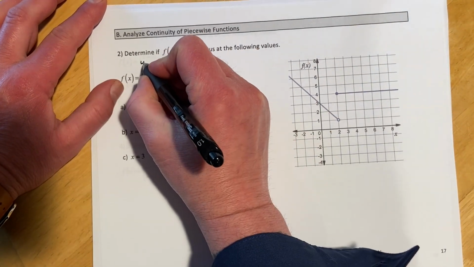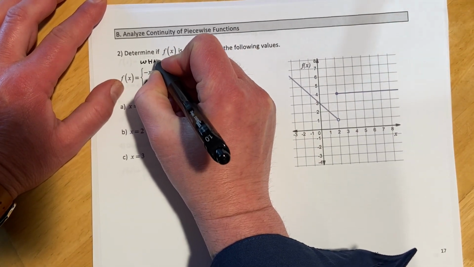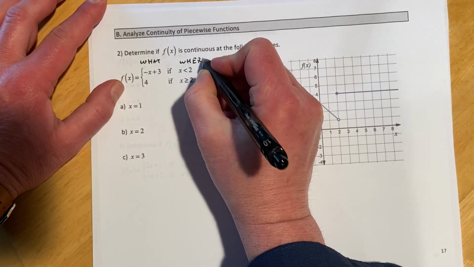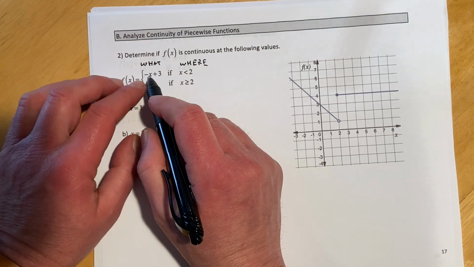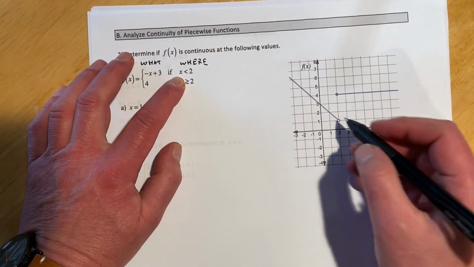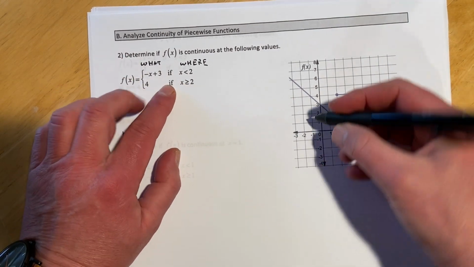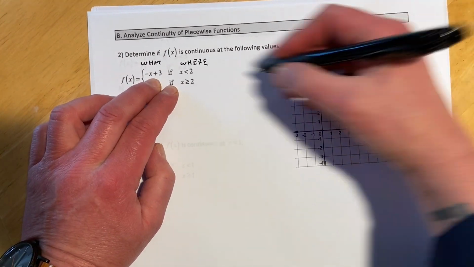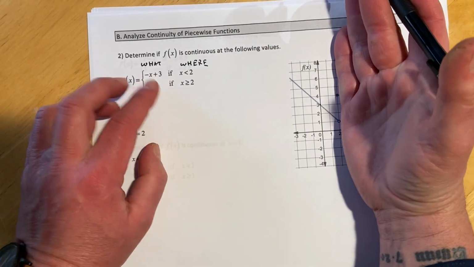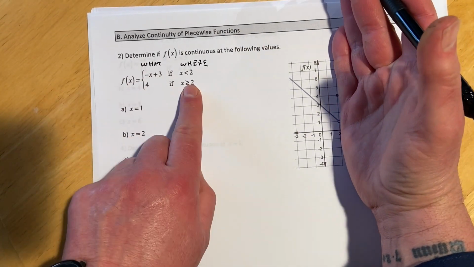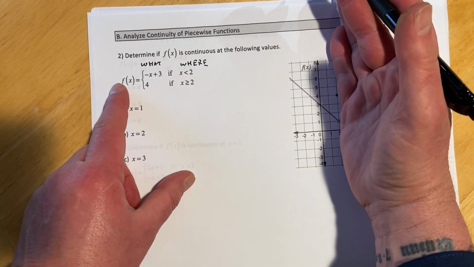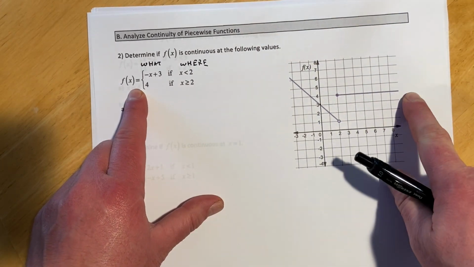And what this does is this gives us the what the function is, and then this gives us the where it's happening. So this function is going to be negative x plus 3 for any x's that are less than 2. So when x is less than 2, I get this line, so there's our slope of -1 going through 3. So all the way up until 2, I'm drawing this line. But then at 2, something happens, and we say when x equals 2, now it's just going to be y equals 4, or f of x equals 4. It's just going to be this constant.